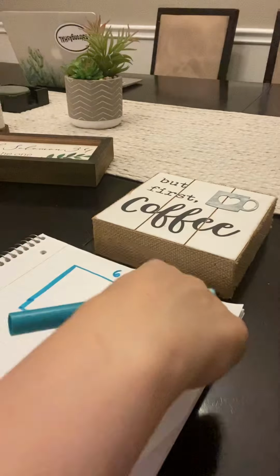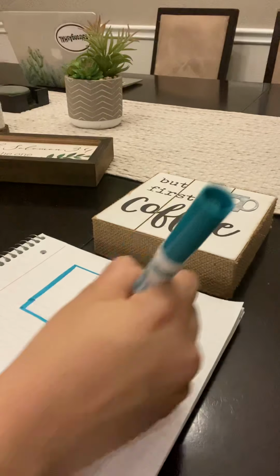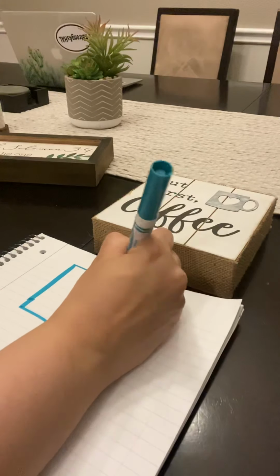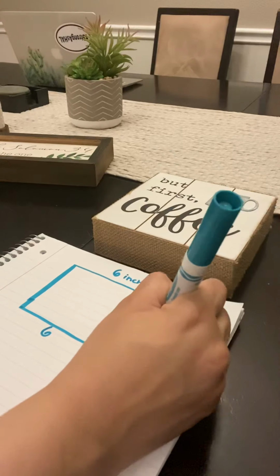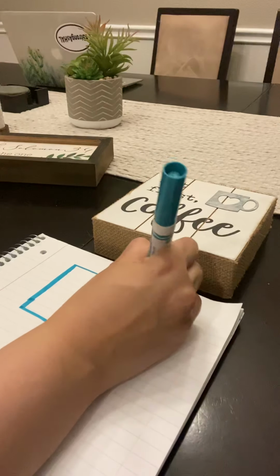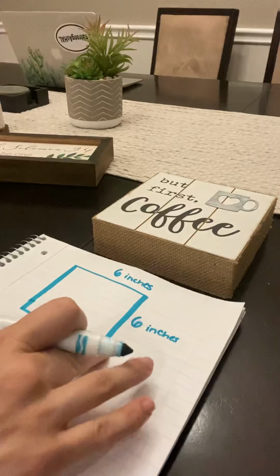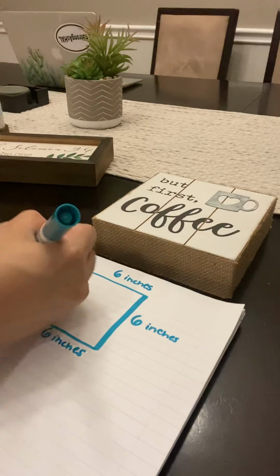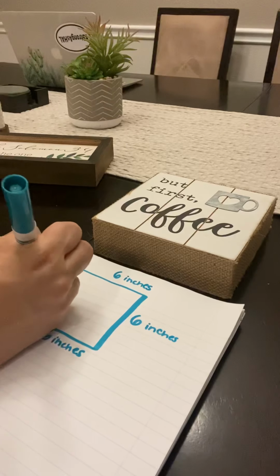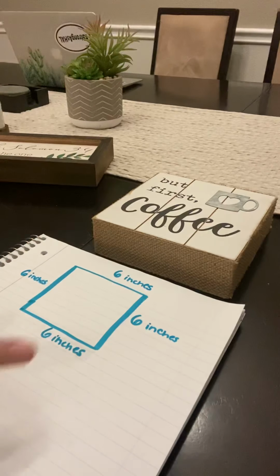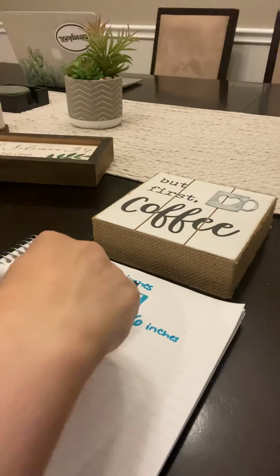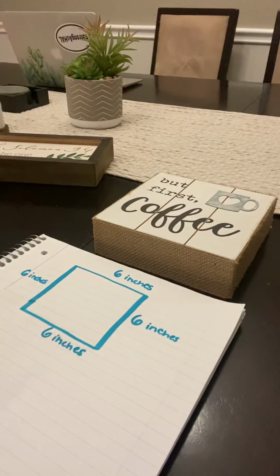So if these two sides are equivalent, this side is 6 inches, and I should always write the unit of measurement. And if our right side is 6 inches, then our left side is 6 inches because they are equivalent sides. Also, these sides are parallel and these sides are parallel. So a square has 2 pairs of parallel sides.